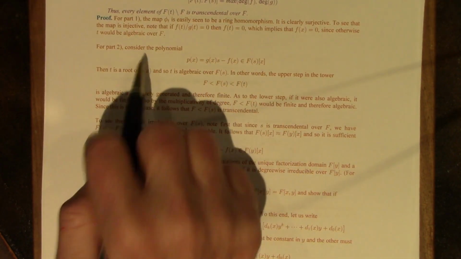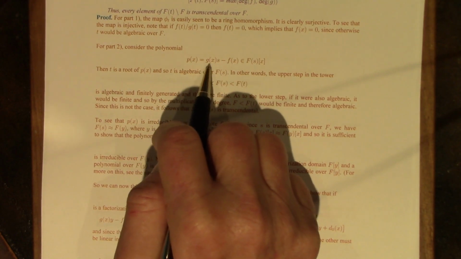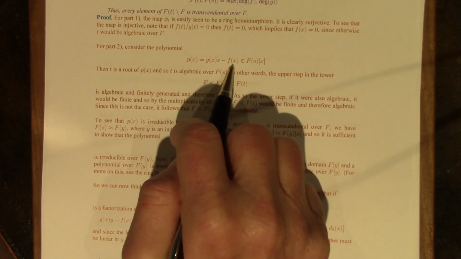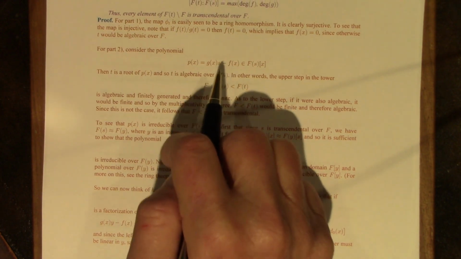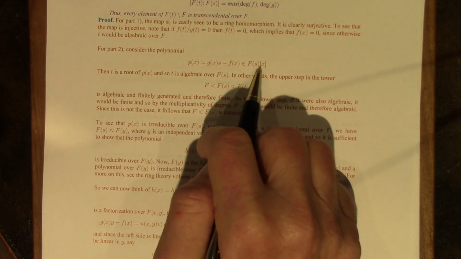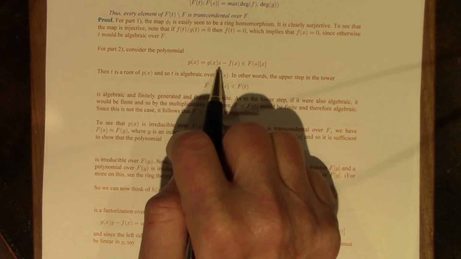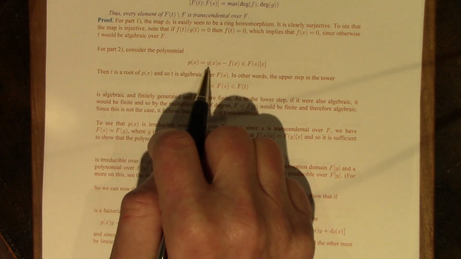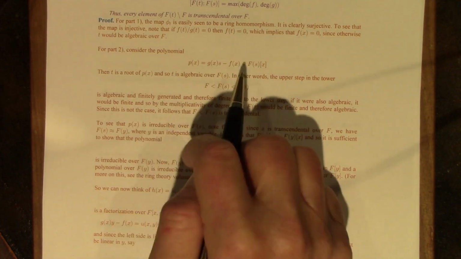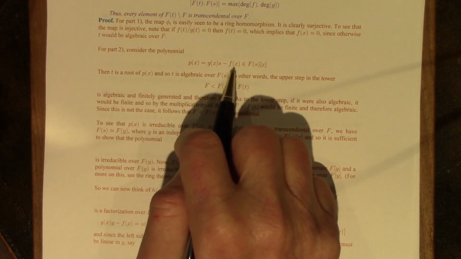For part 2, we take a look at this polynomial, p of x equals g of x s minus f of x. Now this polynomial in X has coefficients in the base field F with S adjoined. T is a root of P of X because g of t s minus f of t is 0. Okay.